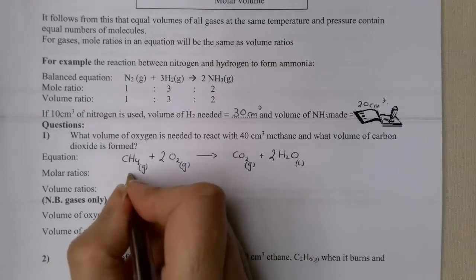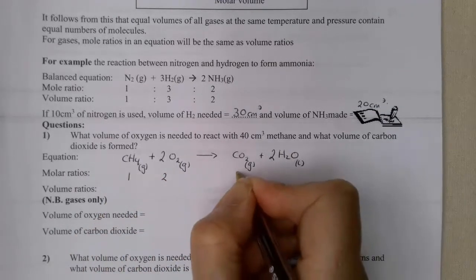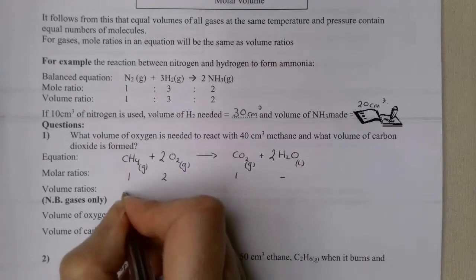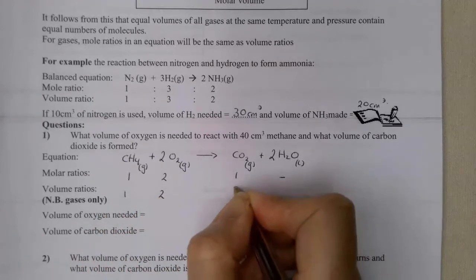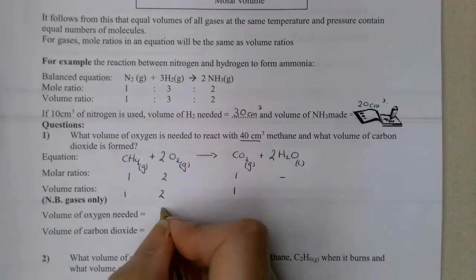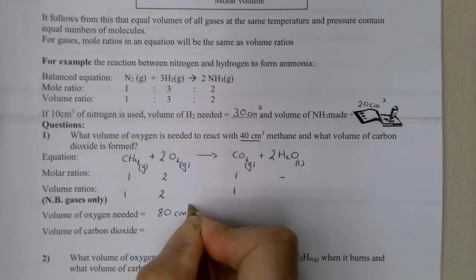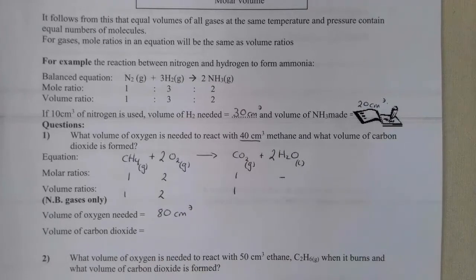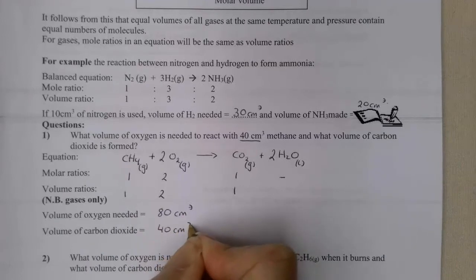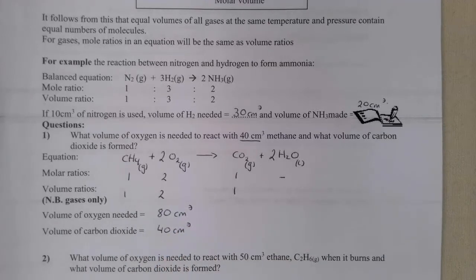So the molar ratio is 1 to 2 to 1 to, kind of, blank, because I can't use that one. So the volume ratios are going to be 1 to 2 to 1. So in other words, if I've got 40 centimetres cubed of methane, I'm going to need 80 centimetres cubed of oxygen, and I'm going to produce 40 centimetres cubed of carbon dioxide.